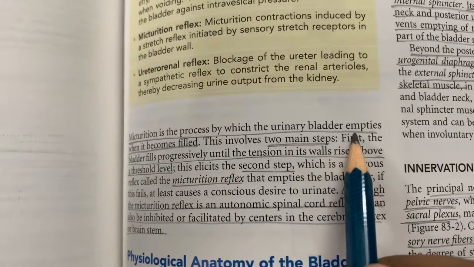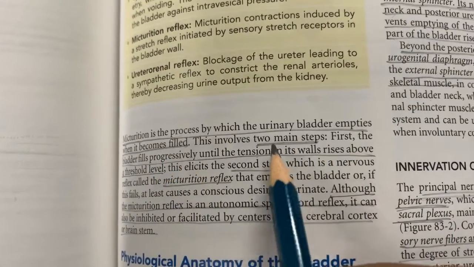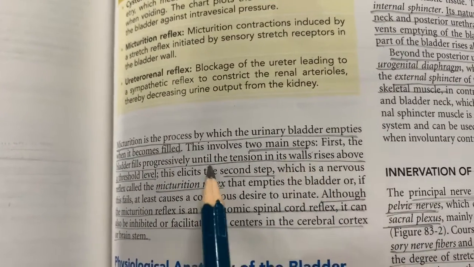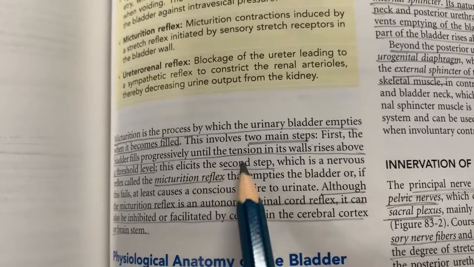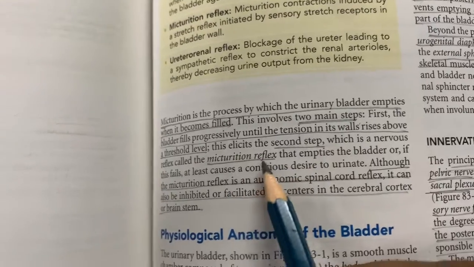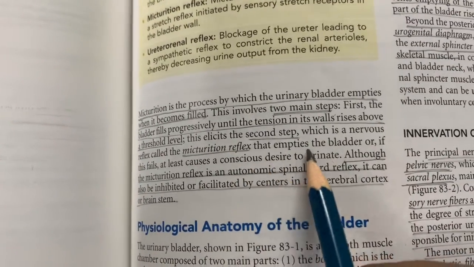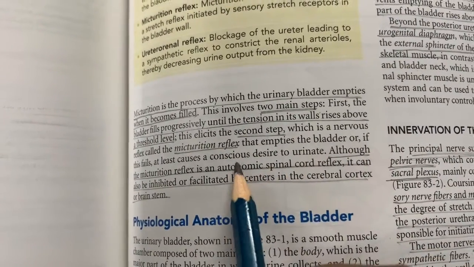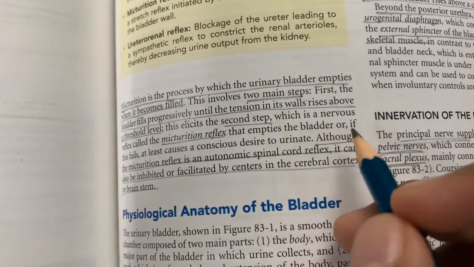Micturition is the process by which the urinary bladder empties when it becomes filled. It involves two main steps. First, the bladder fills progressively until the tension in its walls rises above a threshold level. This elicits the second step, which is a nervous reflex called the micturition reflex that empties the bladder, or if this fails, at least causes a conscious desire to urinate.